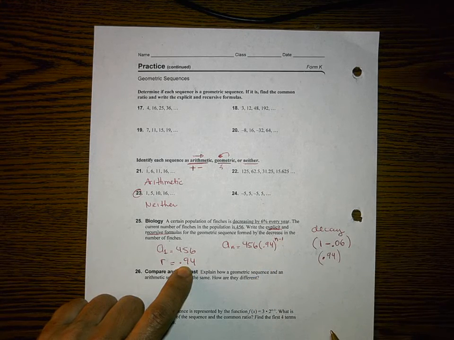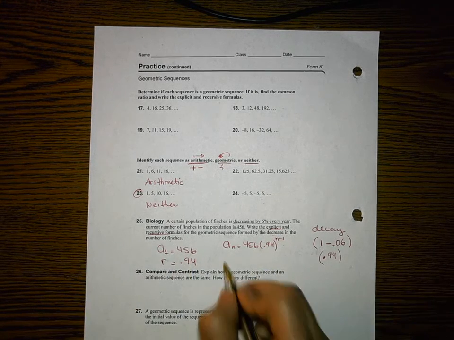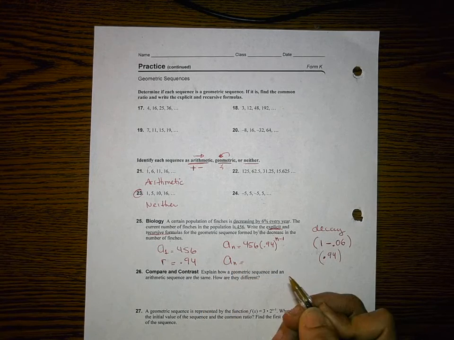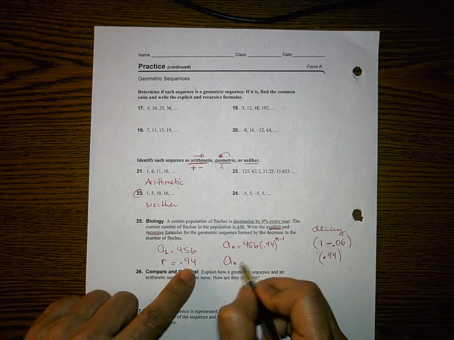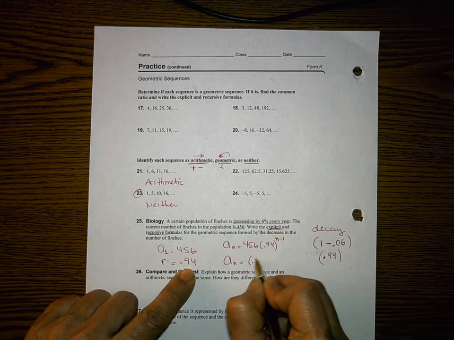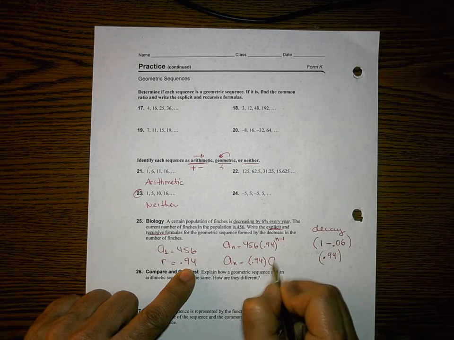And the recursive formula is A of n equals 0.94 times A of n minus 1.